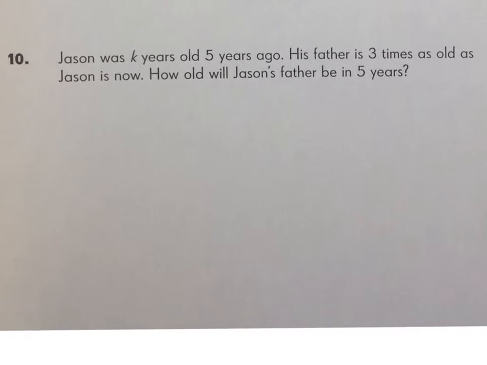This one's a very interesting problem. Jason was K years old 5 years ago. His father is 3 times as old as Jason is now. How old would Jason's father be in 5 years? On this one, it's pretty complicated, so for my strategy, I'm going to use a diagram.